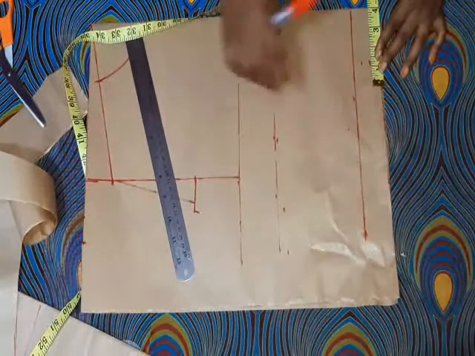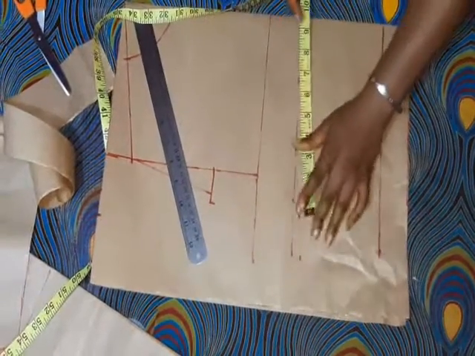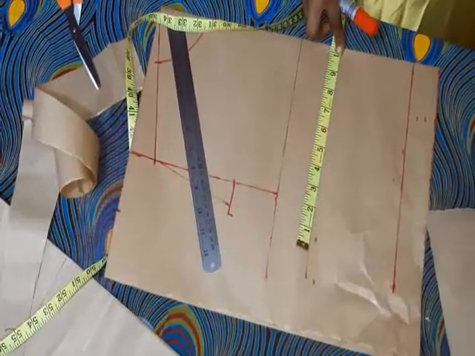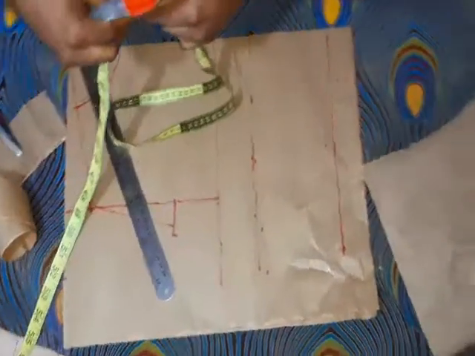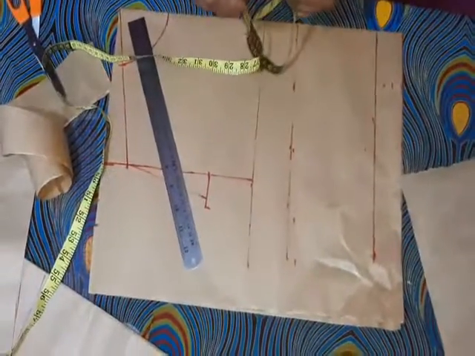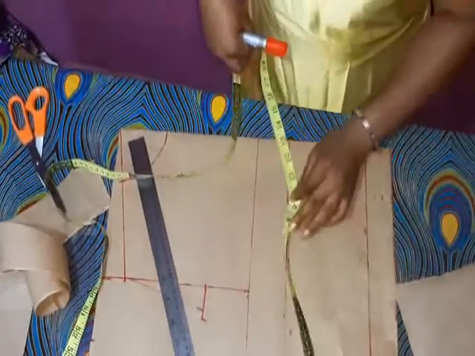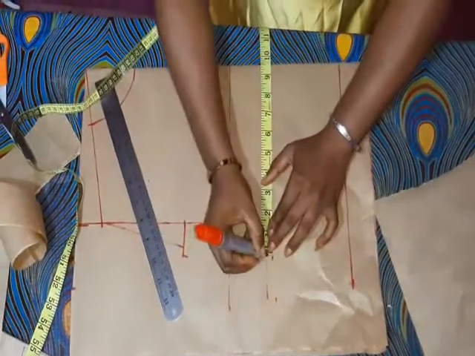So here we're going to manipulate that carefully, but before that we'll be taking our measurements. This at the bust side said 38 inches. I think that will be giving us 9.5 when we divide by 4. Yes, this is what is giving us 9.5 inches.